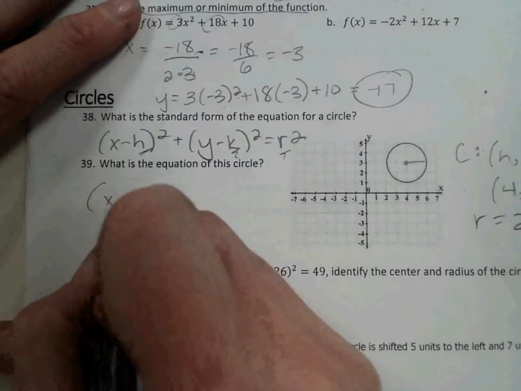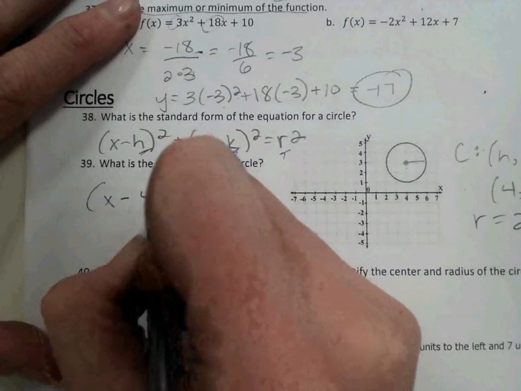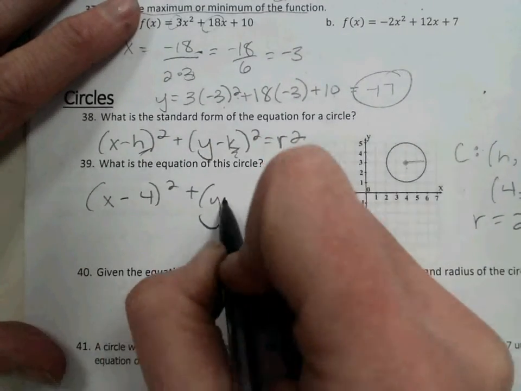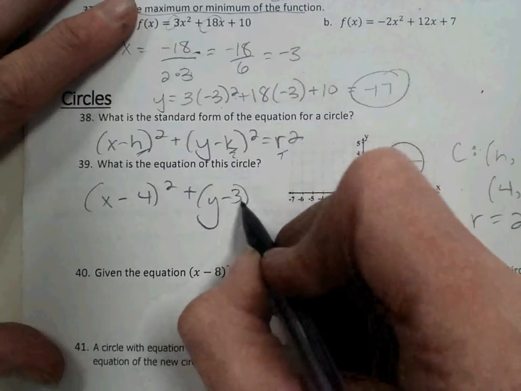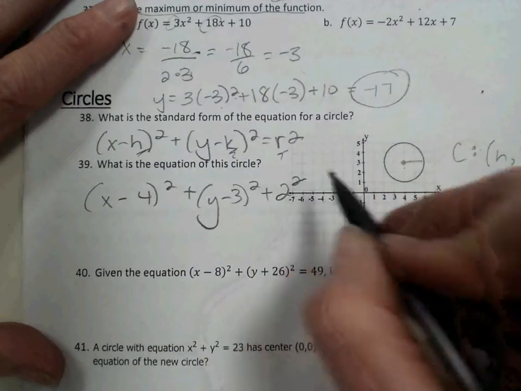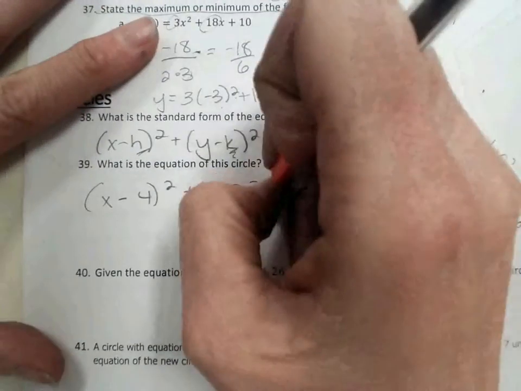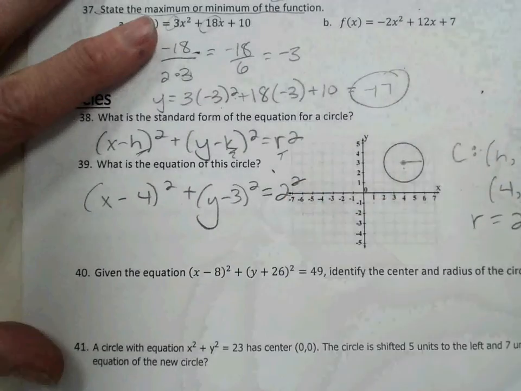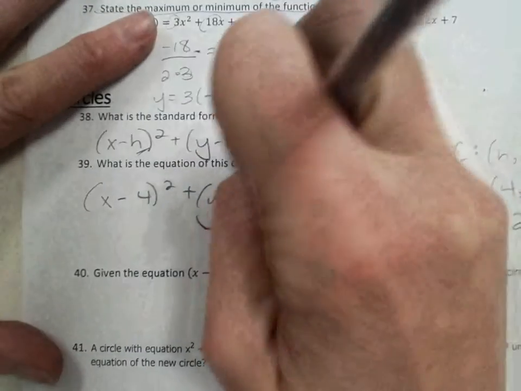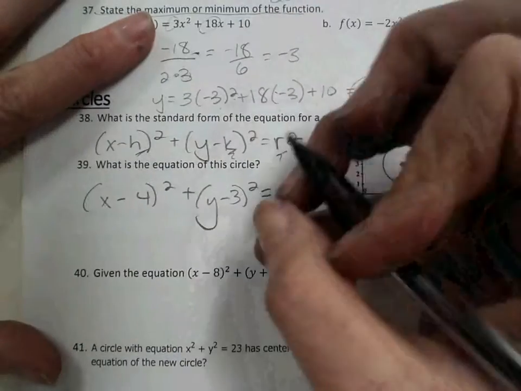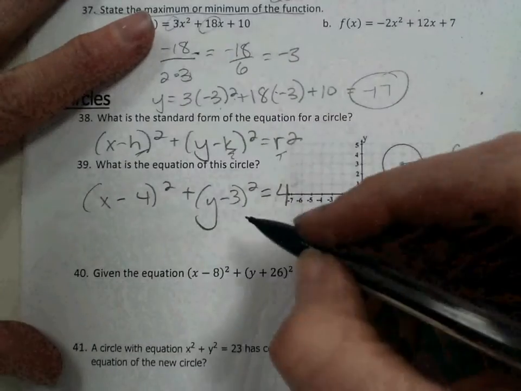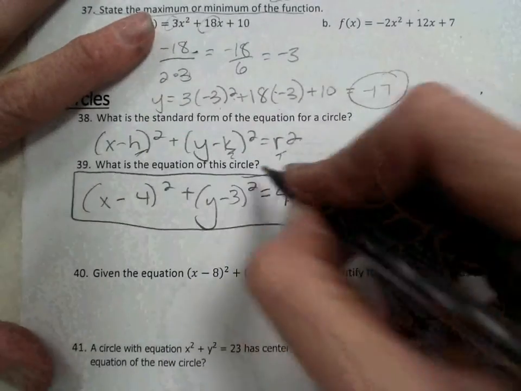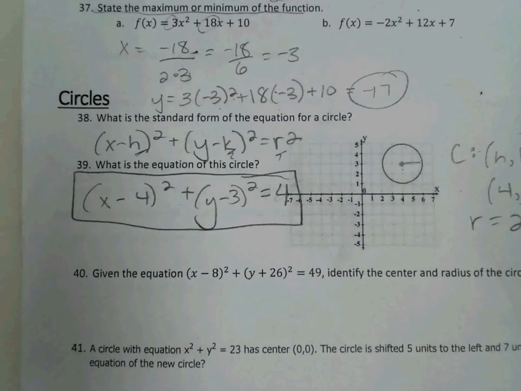So it'll be x minus 4 squared plus y minus 3 squared equals 2 squared. So 2 squared is 4. I'm just going to erase that and write it as 4. And that's your answer. That's it.